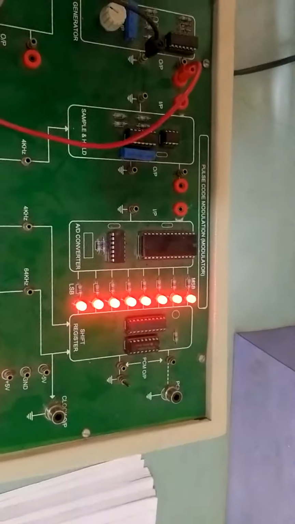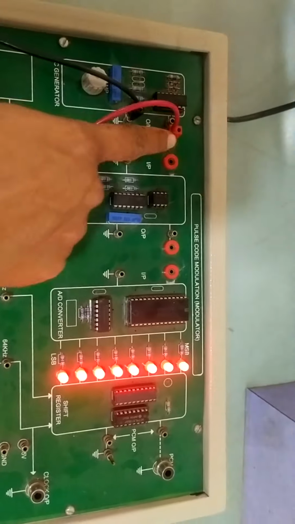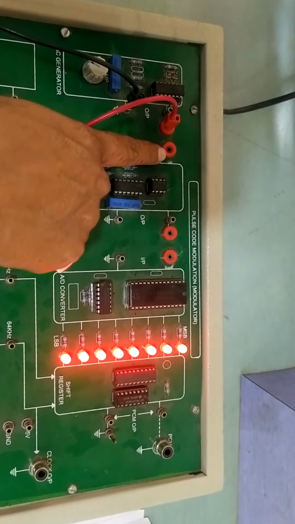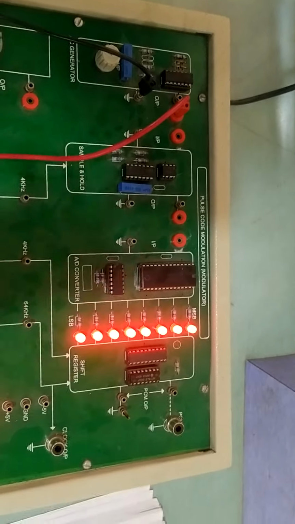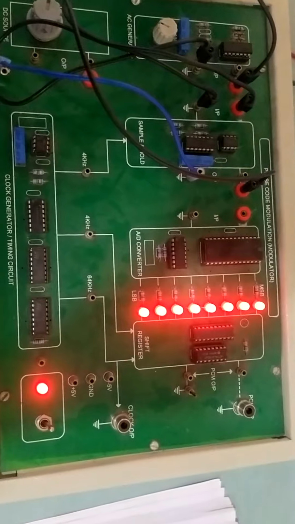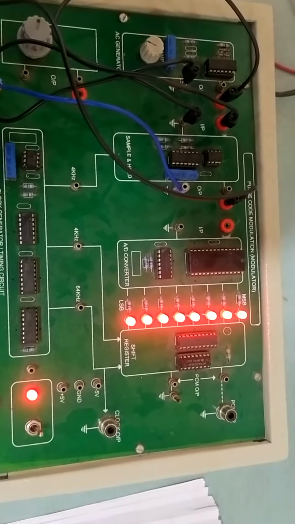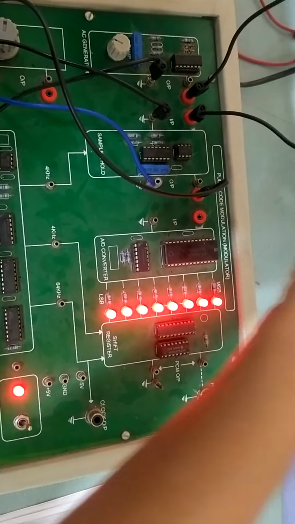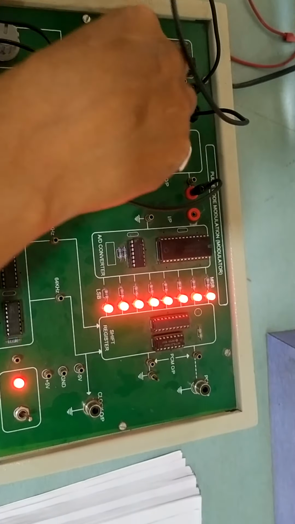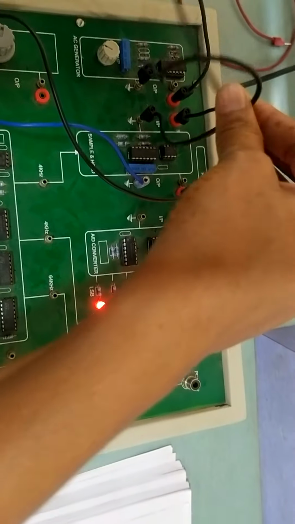Now we connect this analog signal to the input of the sample and hold circuit, and the ground is also connected to the ground. Here I make the connection, meaning the output of the analog signal is applied to the input of the sample and hold circuit, and these two grounds are shorted.